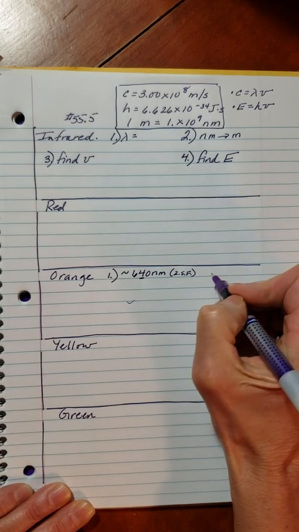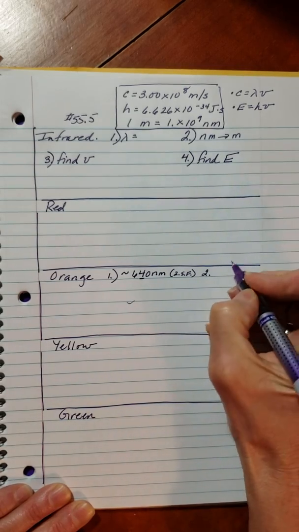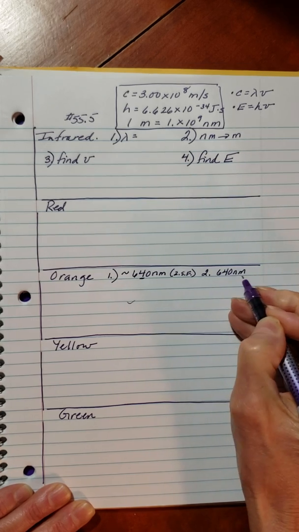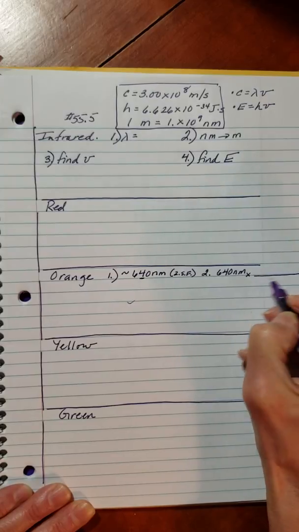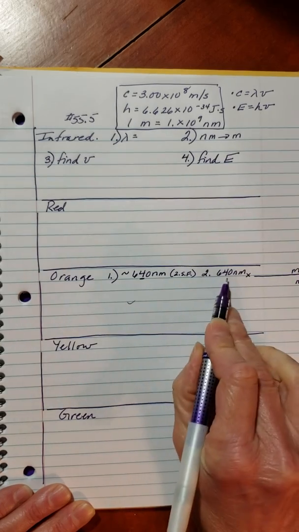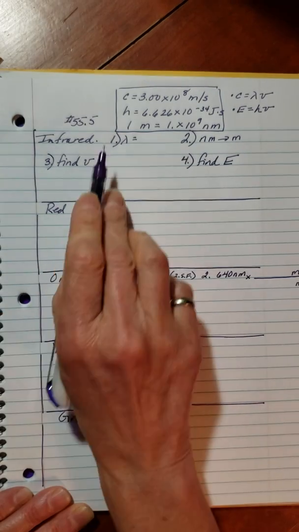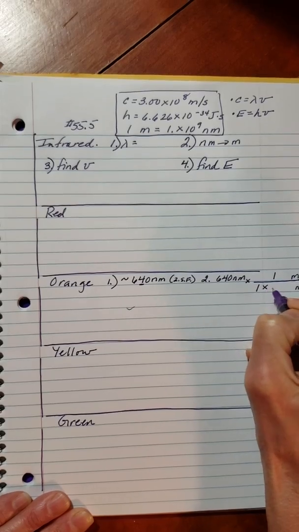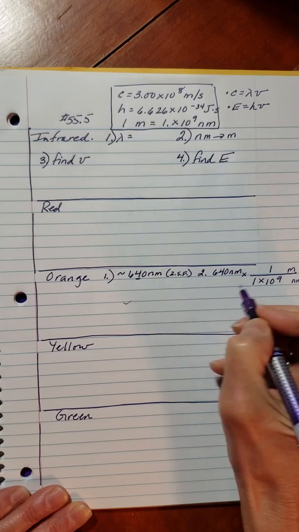So the next thing you have to do is convert from nanometers to meters. So take your estimated value, that's your given. This is a number, this is the unit. Times sign, fraction bar. You're going to be converting from nanometers to meters. And I have it written up top here, and you probably would want to write all this stuff down when you have a chance. If I have 1 meter, that's equivalent to 1 times 10 to the 9th nanometers.